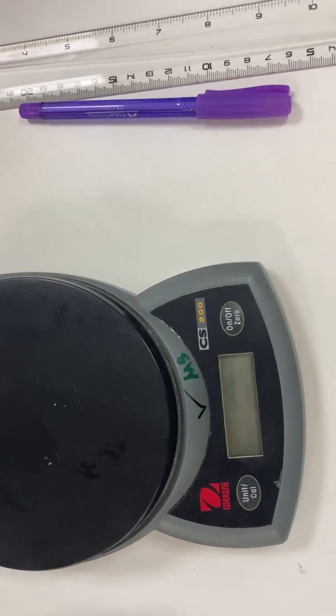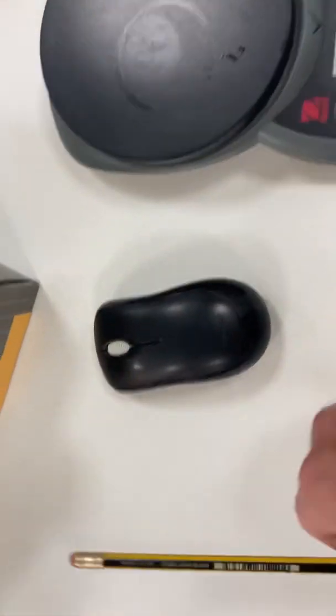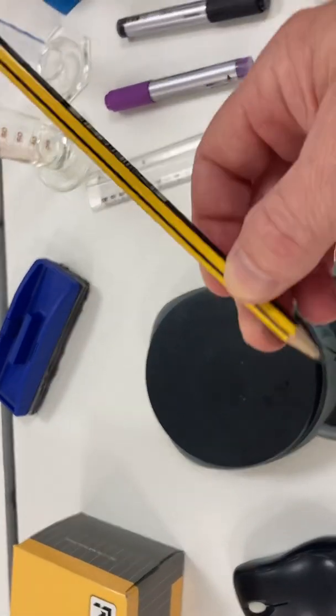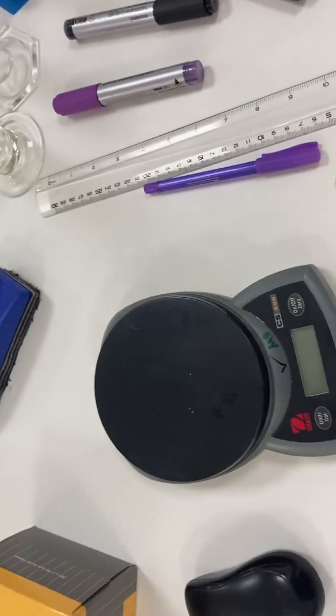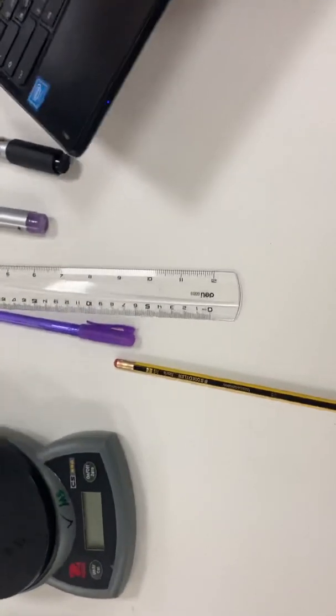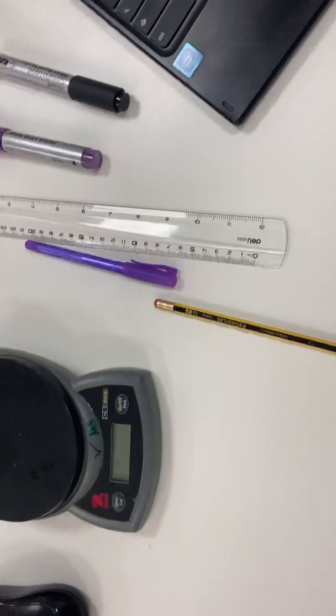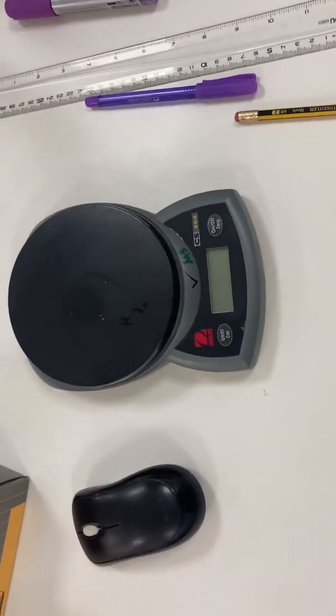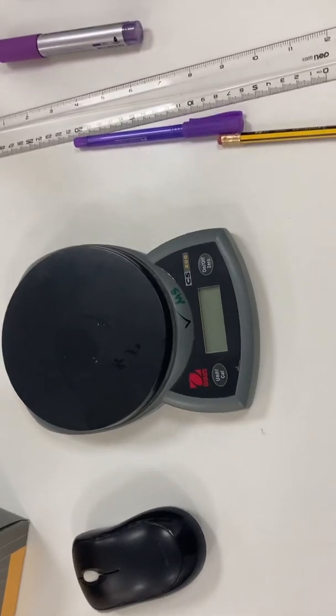Most things, little light things, such as a pencil, we would probably use grams. A kilogram might be a Chromebook, or maybe around about a kilogram, and you need 1,000 grams to make 1 kilogram.